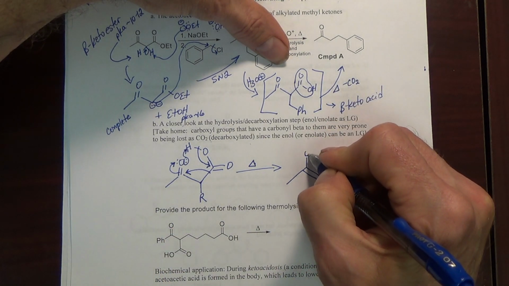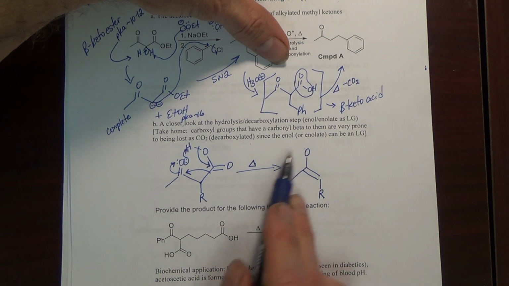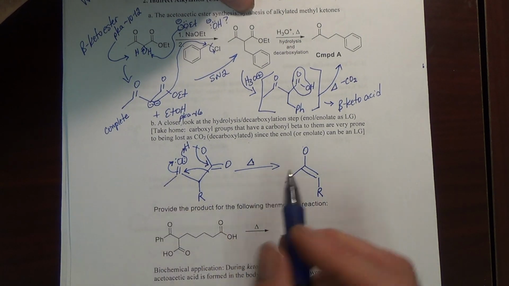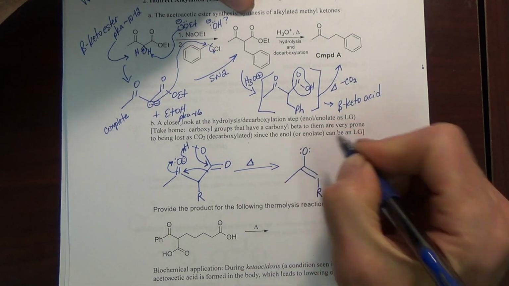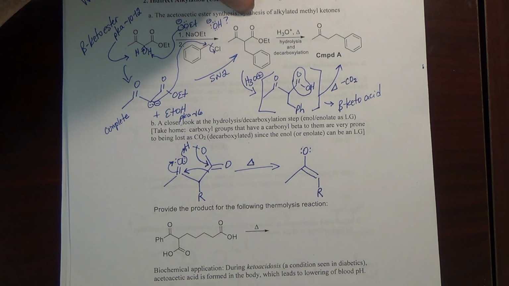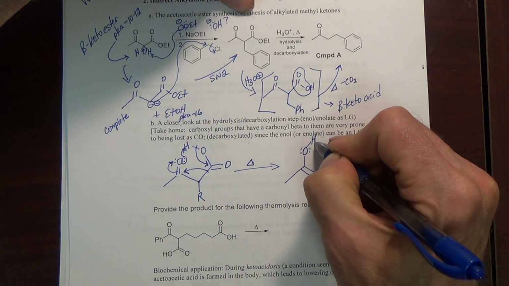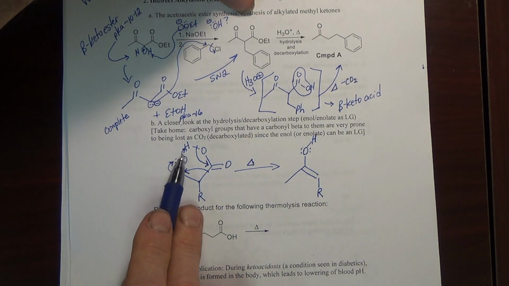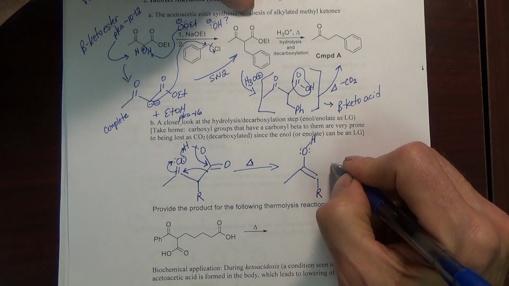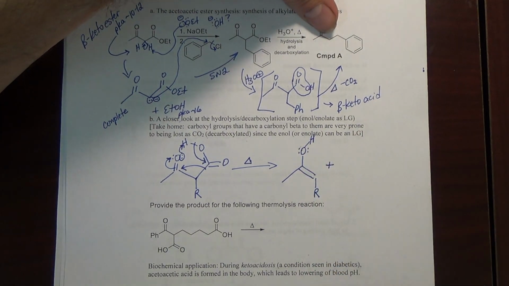We have oxygen, but it's single bonded. It has two lone pairs, one there, and then the pi bond moved up to become the second. But it's also now bonded to an H, as shown by that arrow there. And the remainder is no longer bonded to this fragment.